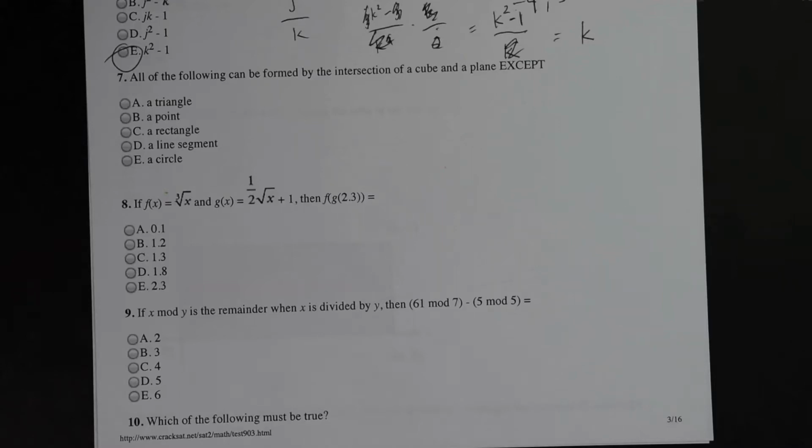Today I'm going to be going over the SAT Math Level 2 subject test from the CrackSAT.net website. This is specifically number 7 through 9. When I do these problems, as usual, I go through them real quick, and then I explain in depth how to do the problem. So I'm going to go ahead and get started.